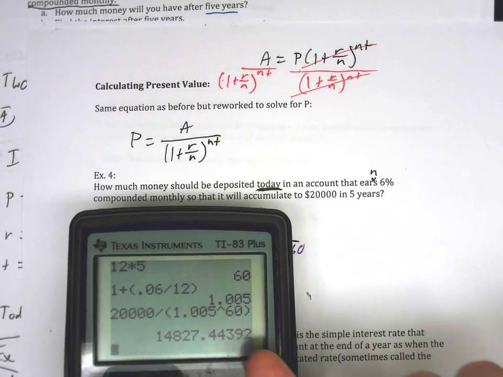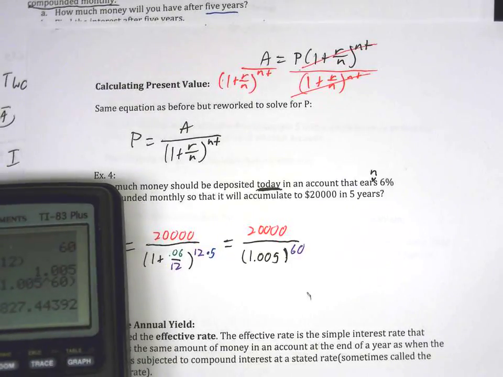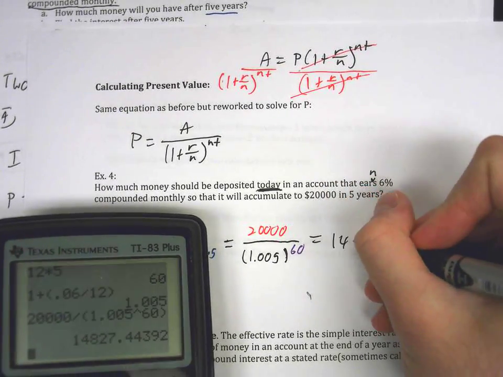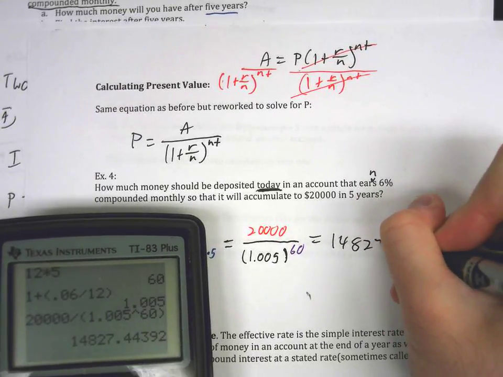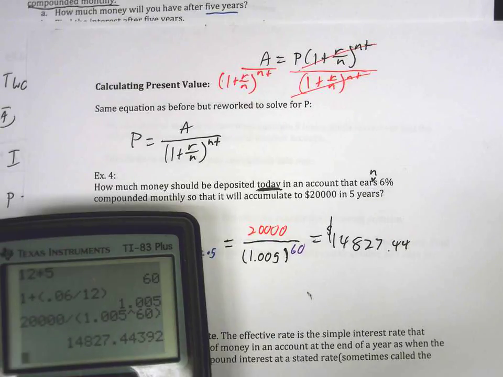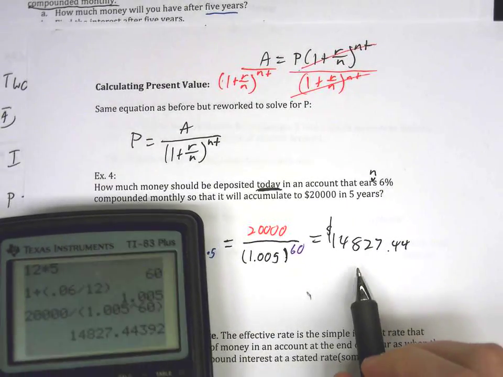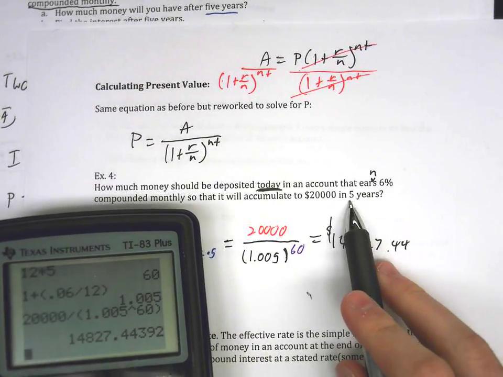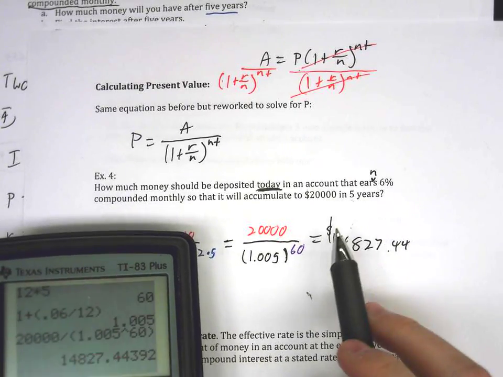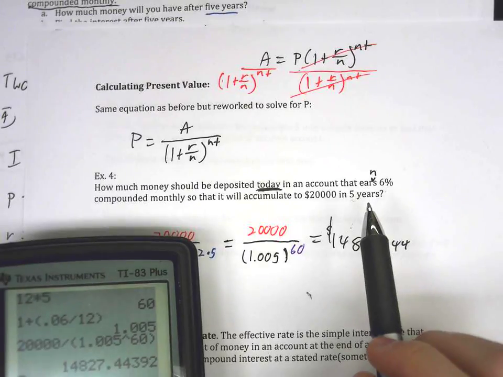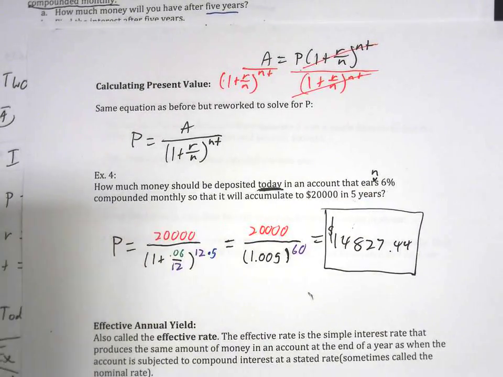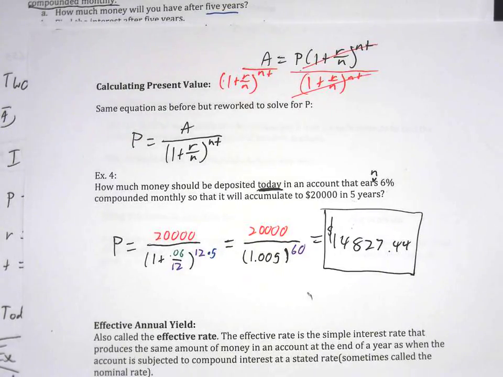So we're going to cut that off, and we'll say our P is $14,827.44. That's how much we'd have to put in at the beginning of the 5 years to get that $20,000 at the end of the 5 years with a 6% interest rate compounded monthly. So this would be our P. If you have any questions about it, please get with me in class.